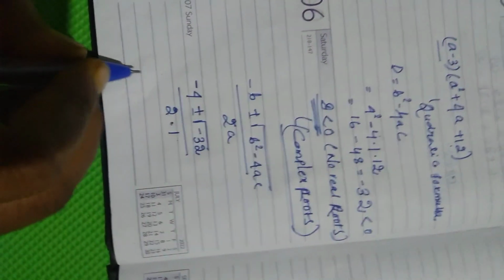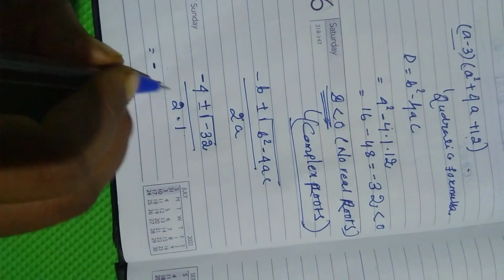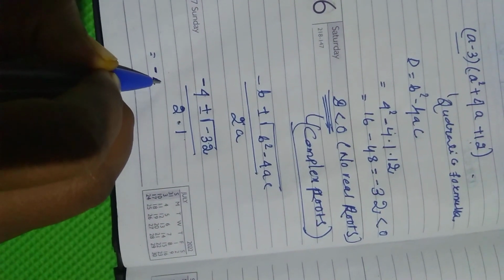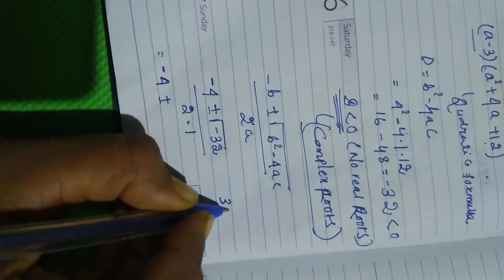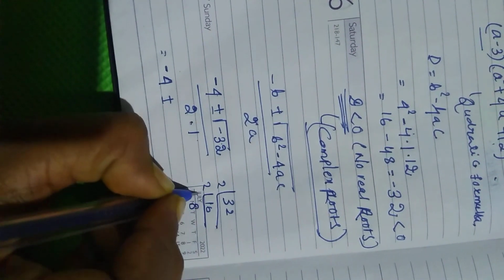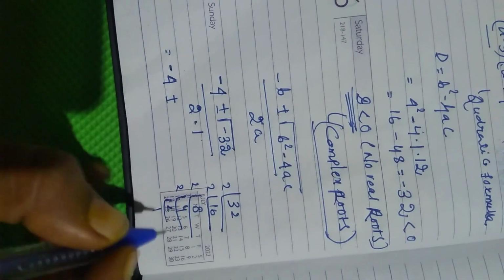Let's solve for this. So you have negative 4 plus or minus root of 32. How can you break down 32? Just take out 2: 2 times 16 is 32, 2 times 8 is 16, 2 times 4 is 8, 2 times 2 is 4, 2 times 1 is 2. So how many 2's do you have? 1, 2, 3, 4, 5.